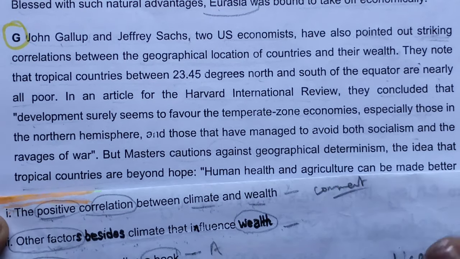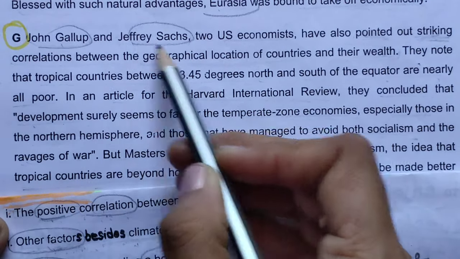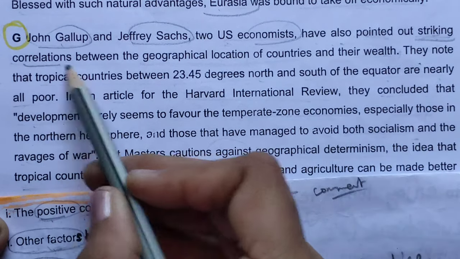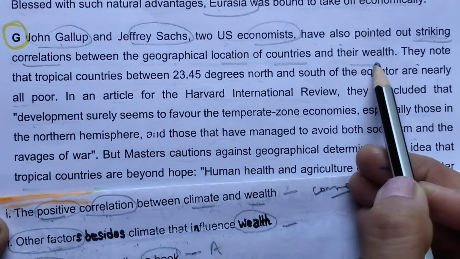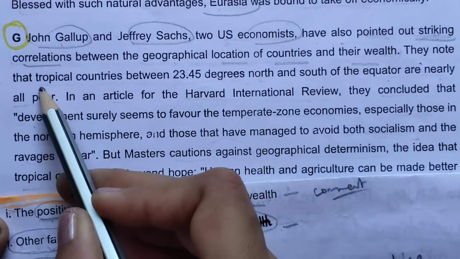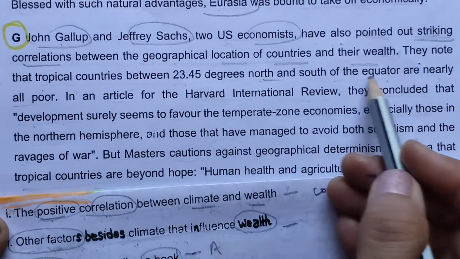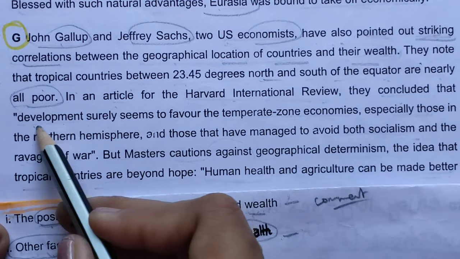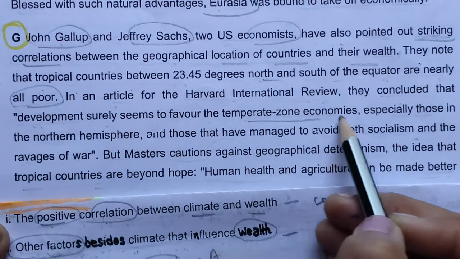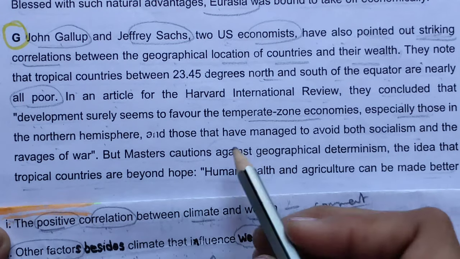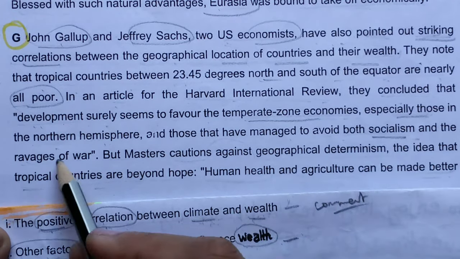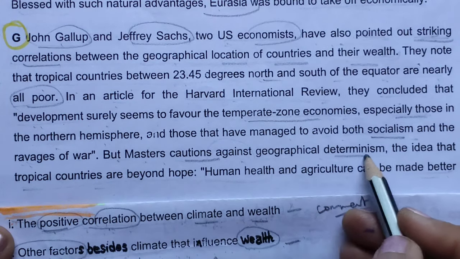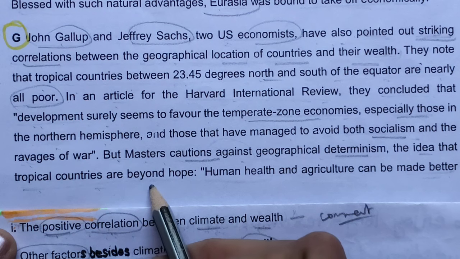Now, last paragraph, see this G. John Gallup and Jeffries, two US economists, have also pointed out striking correlations between geographical location of countries and their wealth. Okay, so they note that tropical countries between this and the equator are nearly all poor. In an article review, they concluded that development surely seems to favor the temperate zone economies, especially those in the northern hemisphere, which managed to avoid both socialism and the ravages of war, but Masters cautions against geographical determinism, the idea that tropical countries are beyond hope.